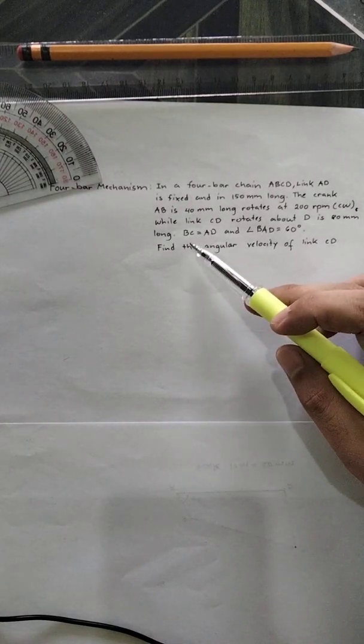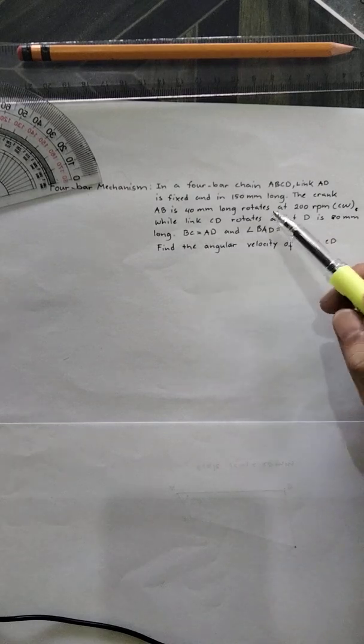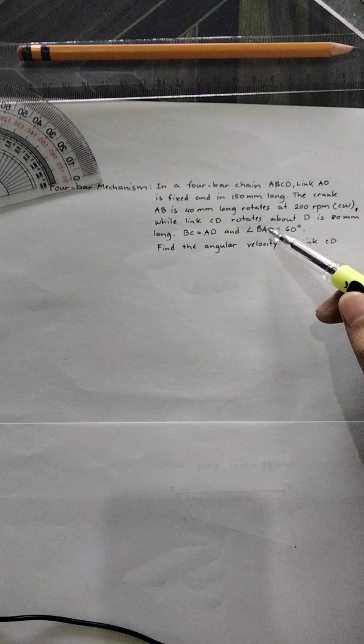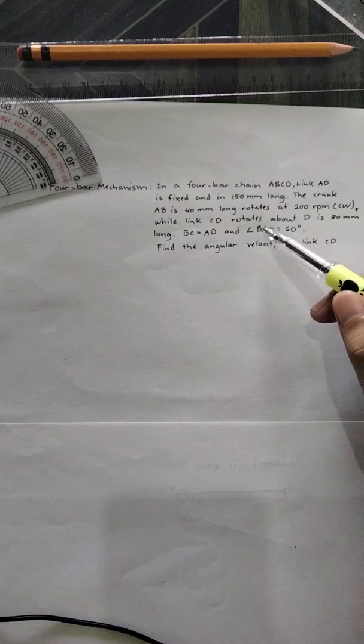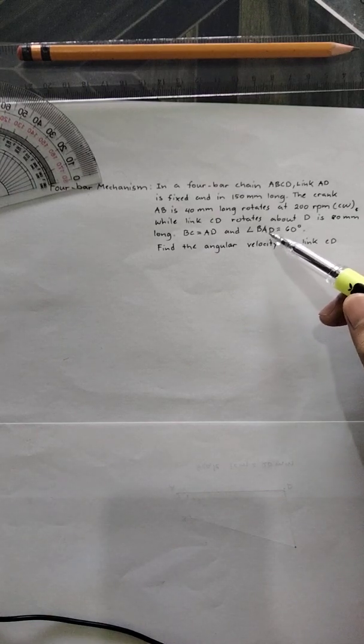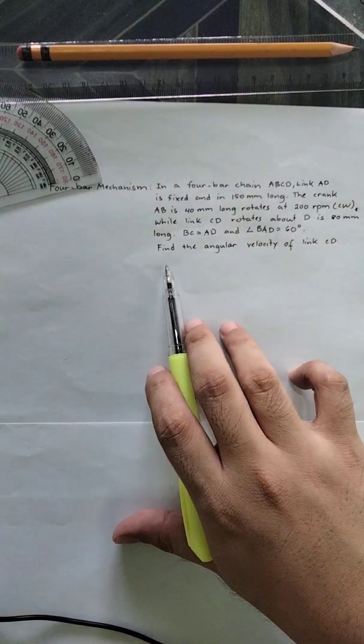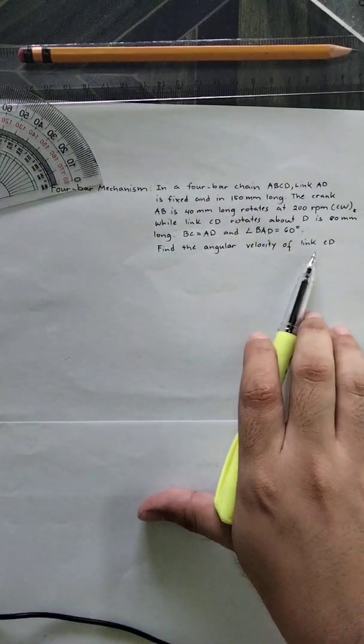BC and AD are equal, and the angle of link BAD is 60 degrees. We need to find the angular velocity of link CD.